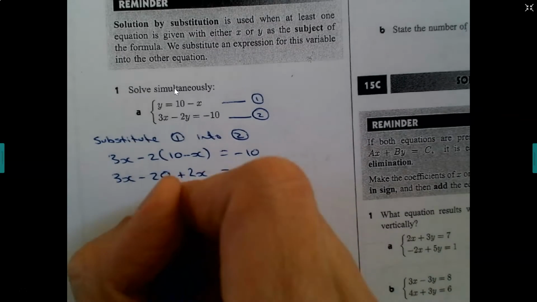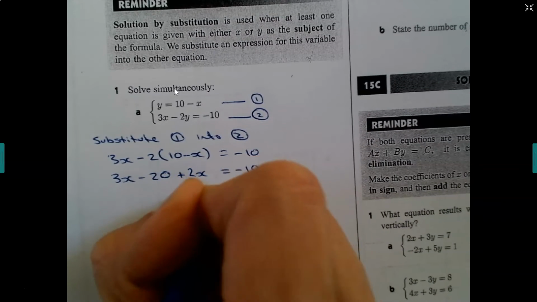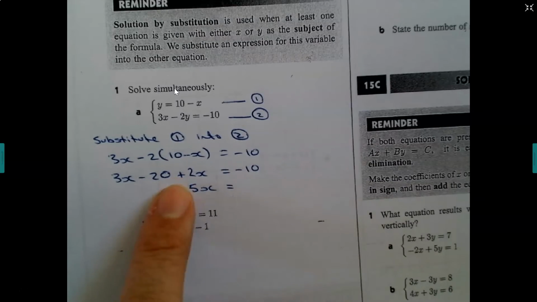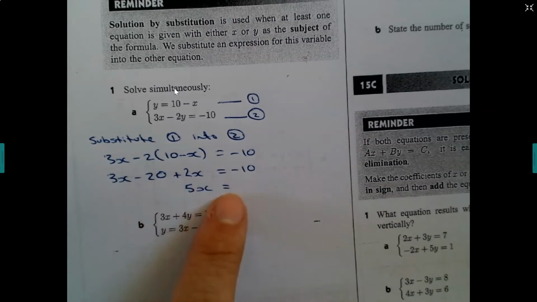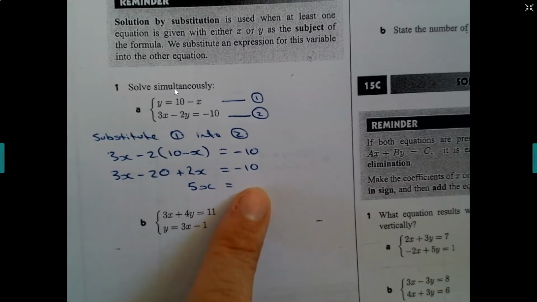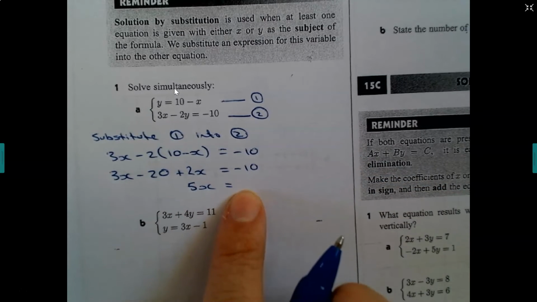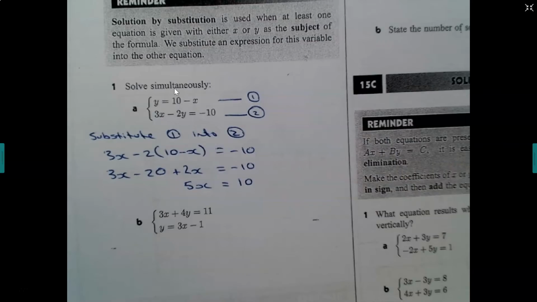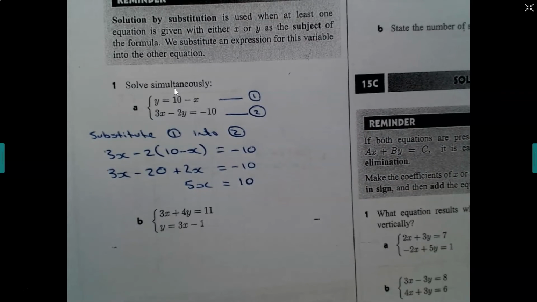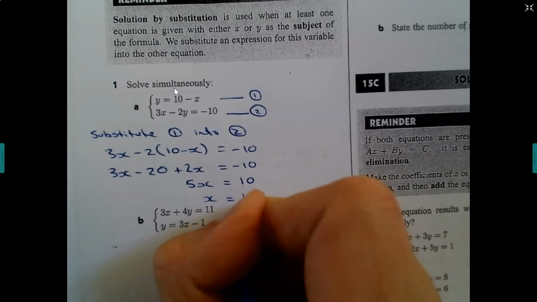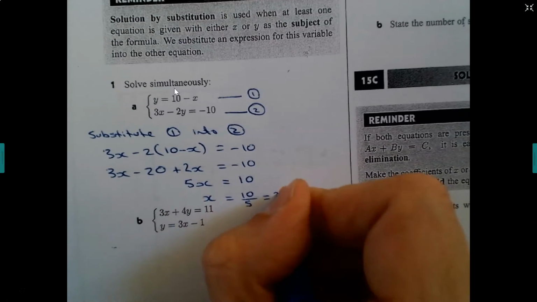So I've got 5x's. And it would be 5x minus 20, but because I'm running a bit short of room, I'm just going to do another step in the same step. So if I subtract 20 from both sides, what am I going to have on this side here? Sorry, add 20 to both sides. What am I going to have here? 10. Then, if I divide both sides by 5, x is equal to 10 over 5, which is equal to 2.